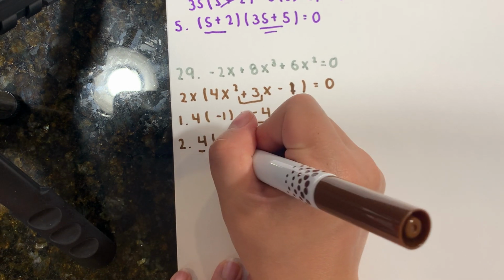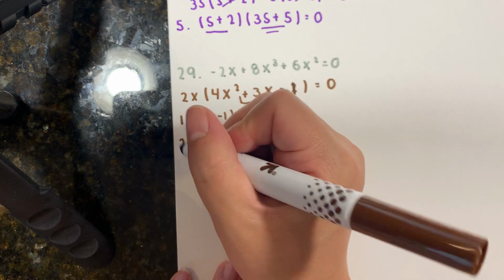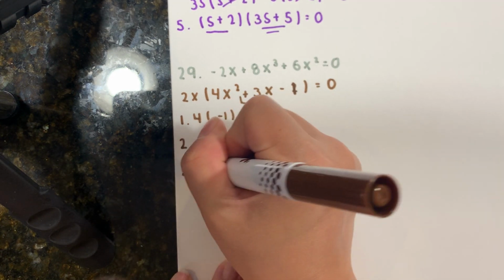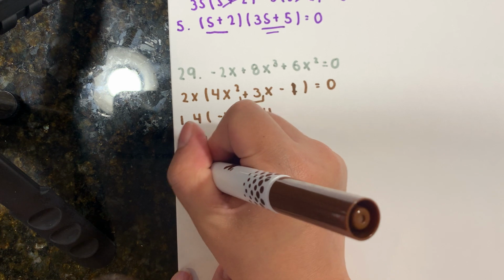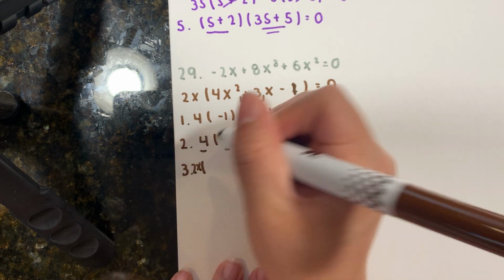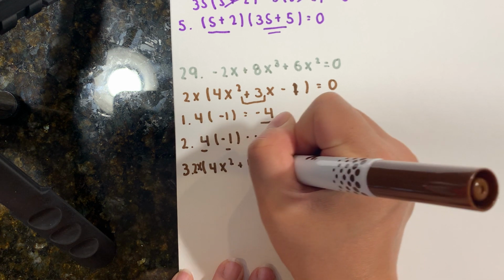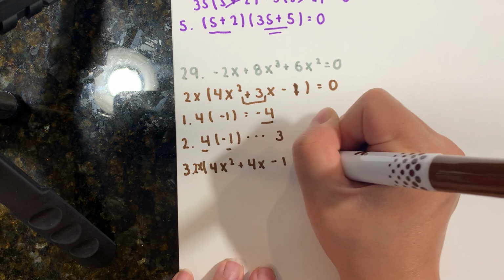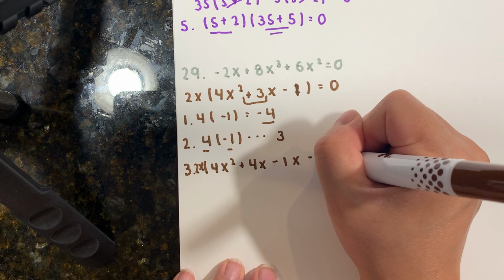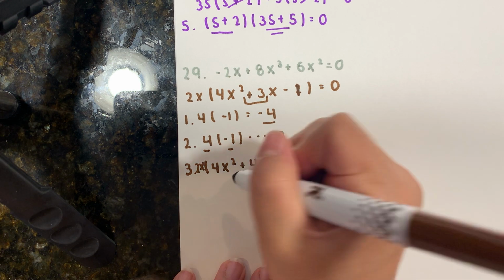Now these are my two middle terms that are going to replace my 3x. So I have, I forgot my 2x, 4x squared plus 4x minus 1x minus 1 equals 0.